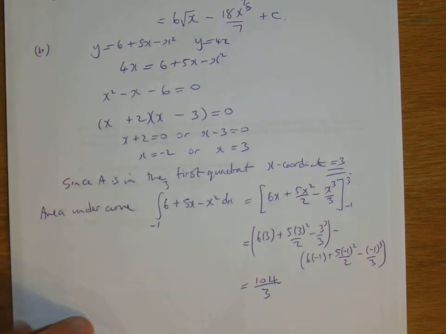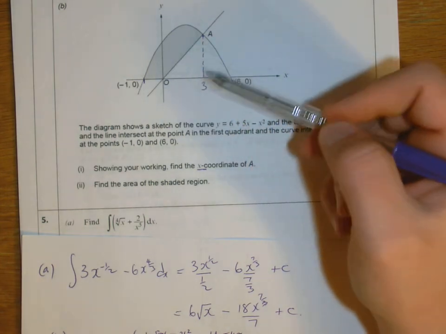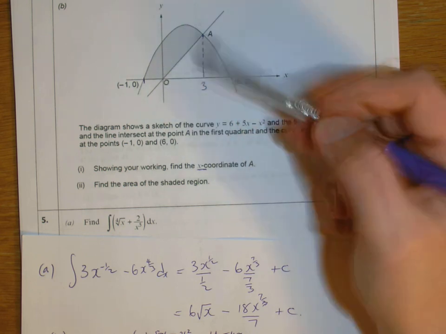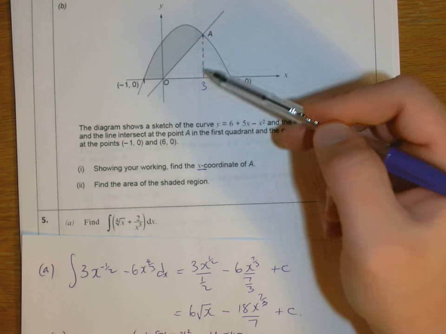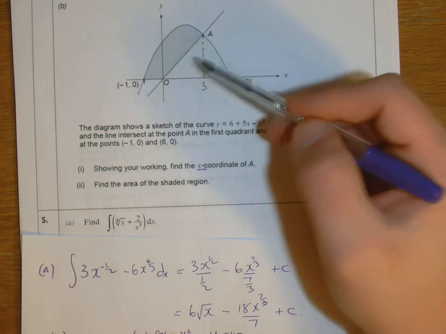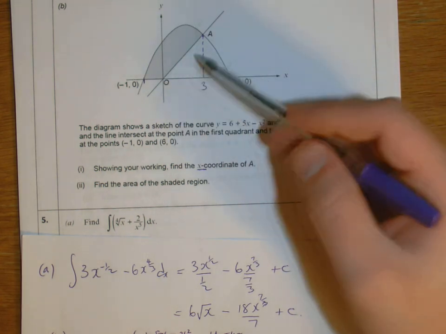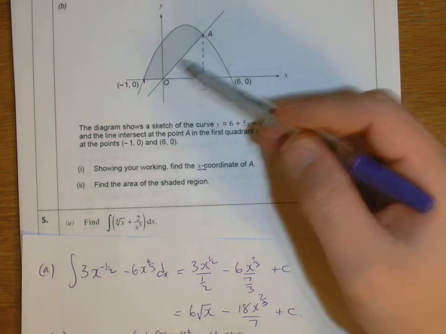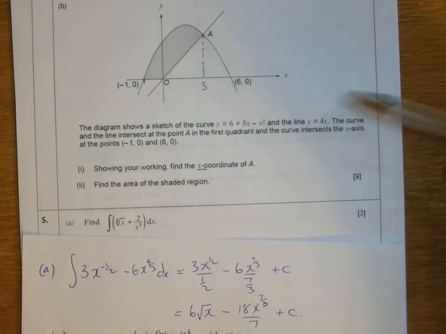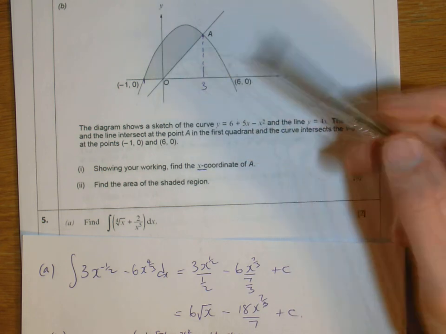Okay, so that's the area under the curve. Now let's go back to the diagram. The area under the curve would be all of this area here, including what's under the line. If I've got all this area under the curve, all I need to do now is work out this area under the line, and then I can take it away. Now there is one quick way you could work out the area under this line. You could integrate this line between 0 and 3, and you get the area out, and then you take it away from the area under the curve we've just worked out.